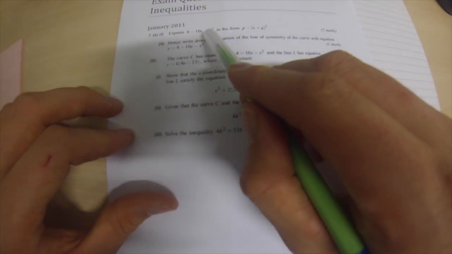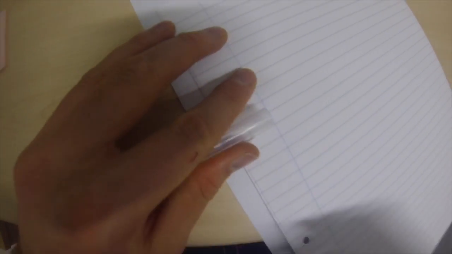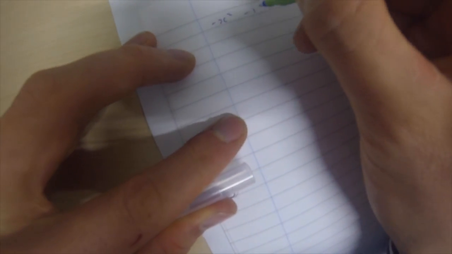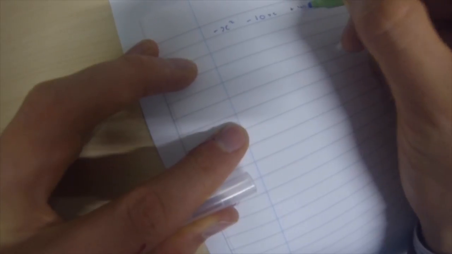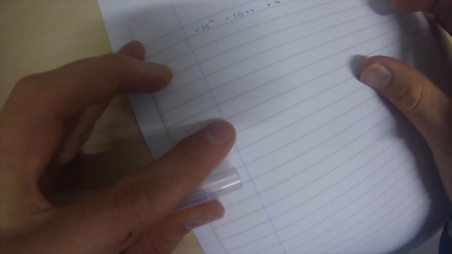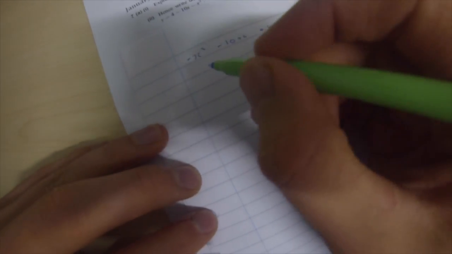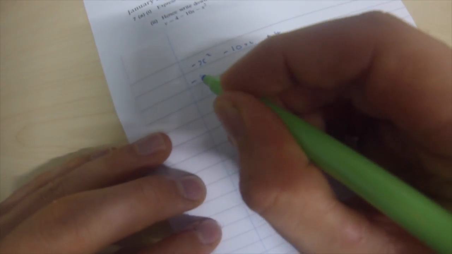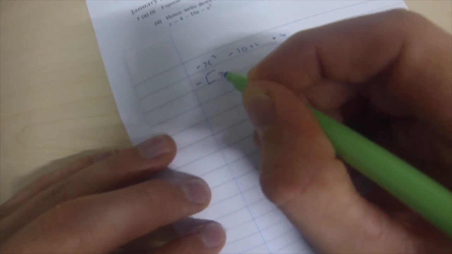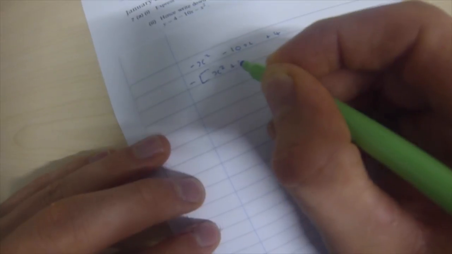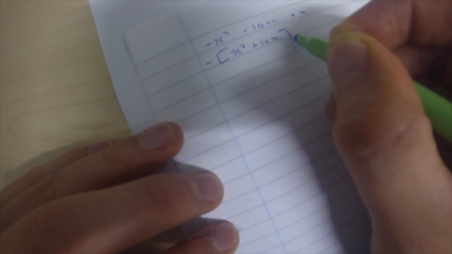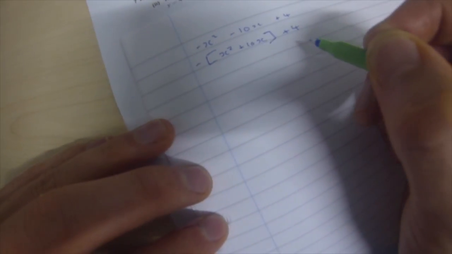Personally, this negative x, I'd like to rearrange. So I'm going to say, and here's my paper, minus x squared minus 10x plus 4. It's the same thing, it's just written in a slightly different order. Now, if I take this negative out, and I factorise it out of the x squared and the 10x, and then I'm just going to leave my plus 4 hanging out on the outside.